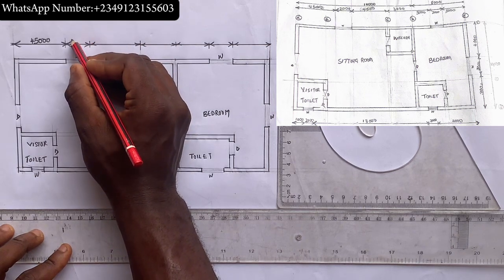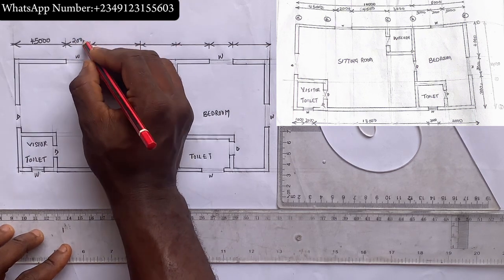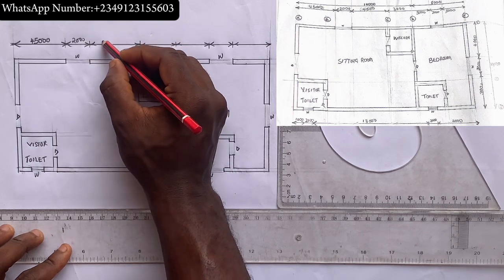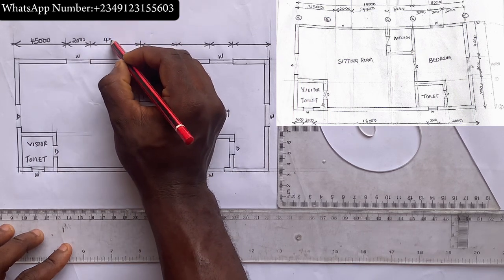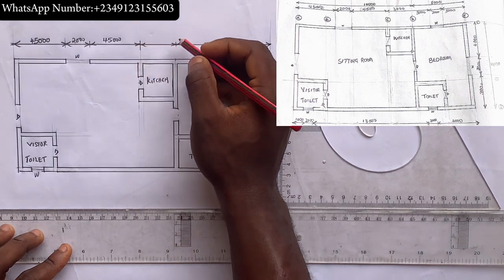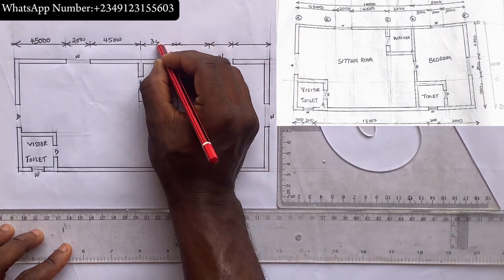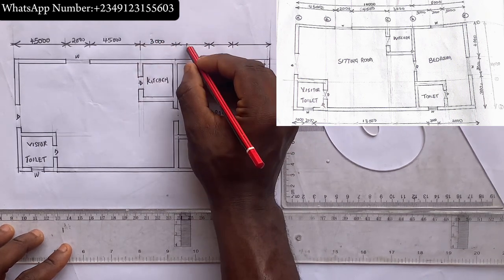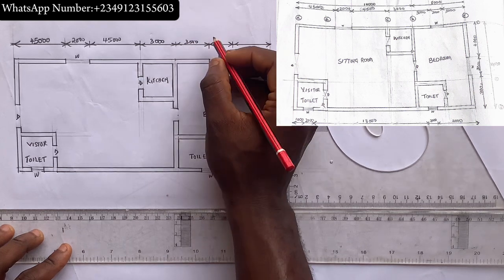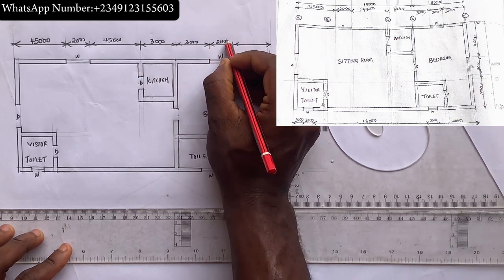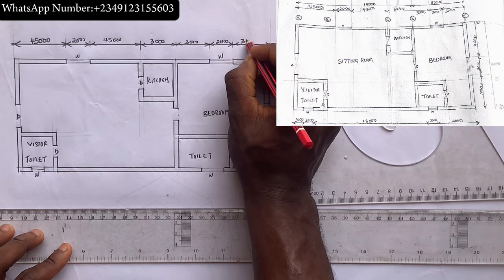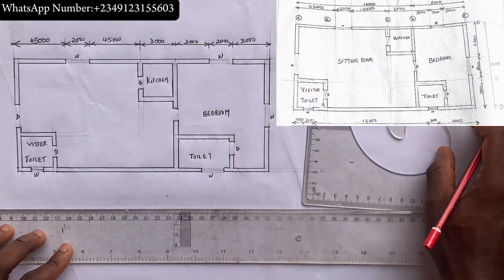This is 2,000. This is 4,500. This is 3,000. 3,000. 2,000 and 3,000. So I have this, right?